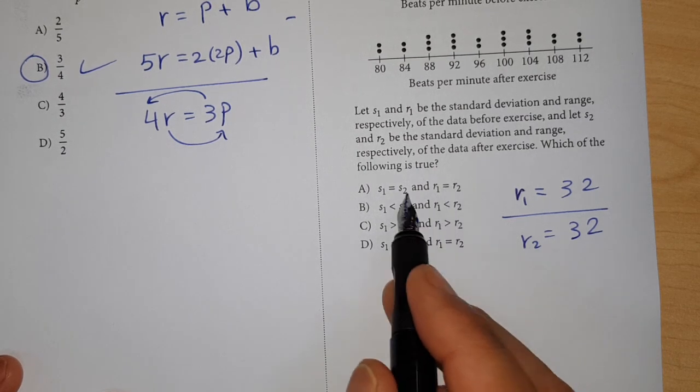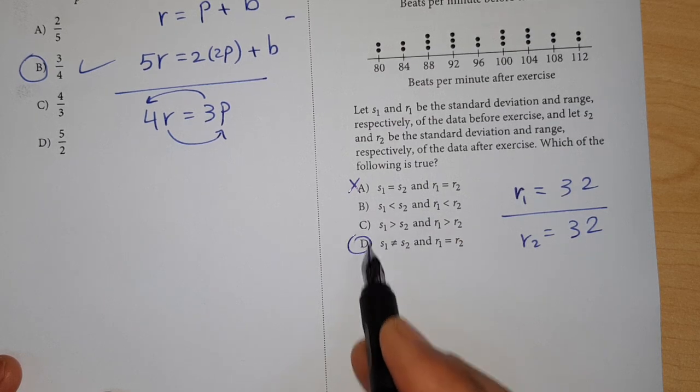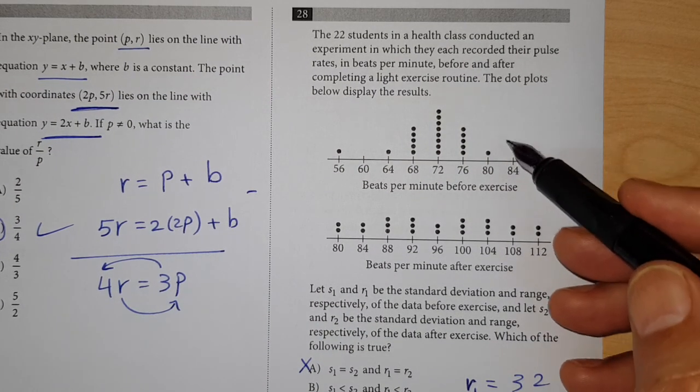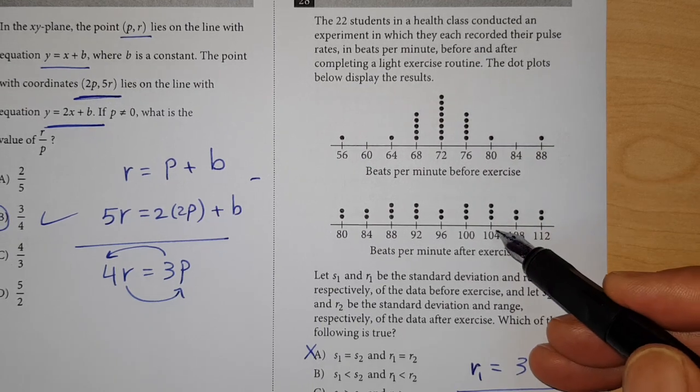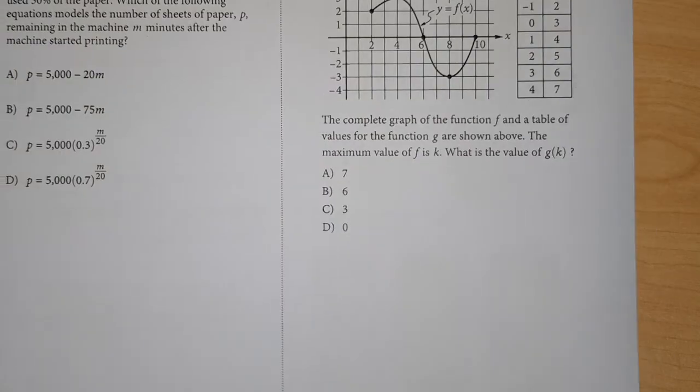I have ranges equal in A and D, but here S1 equals S2. Number A is wrong, number D is correct. S1 is not equal to S2. You have a difference in the first group. The standard deviation here is big, the standard deviation here is very small, because the heights are almost the same.